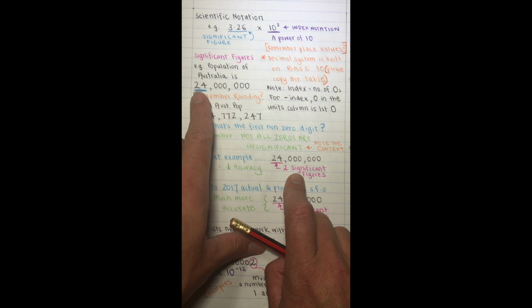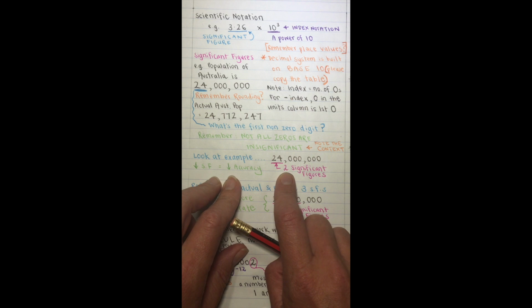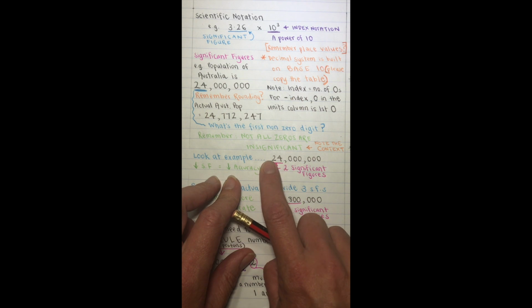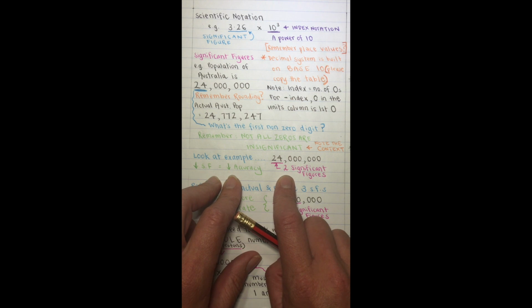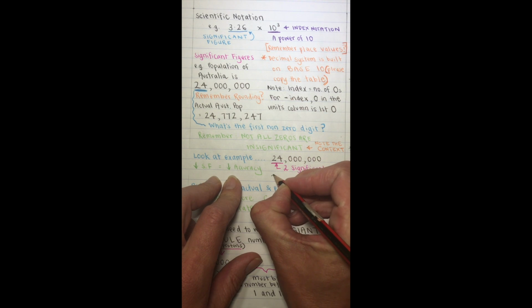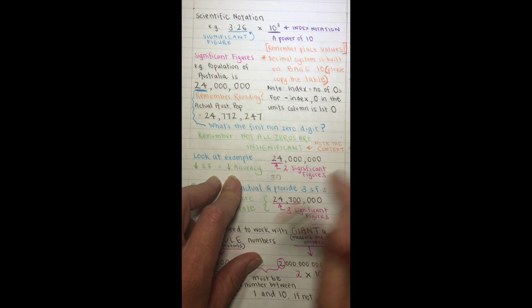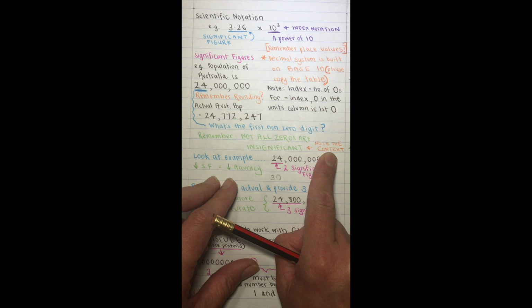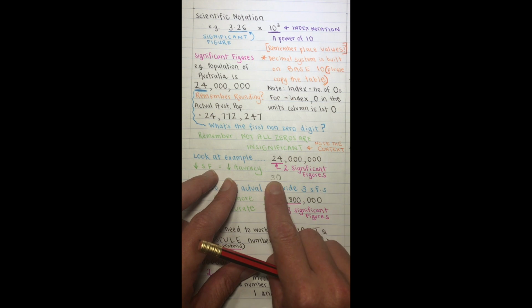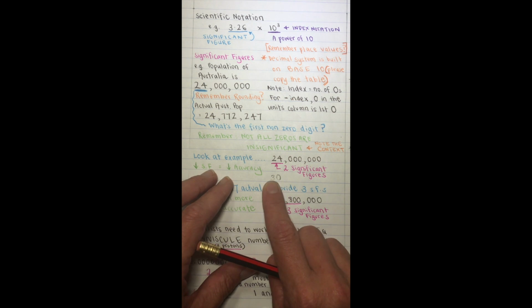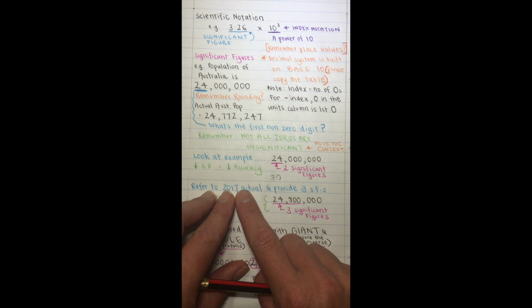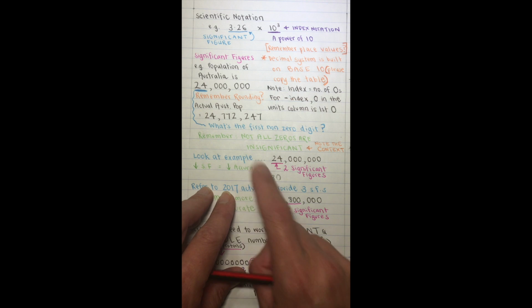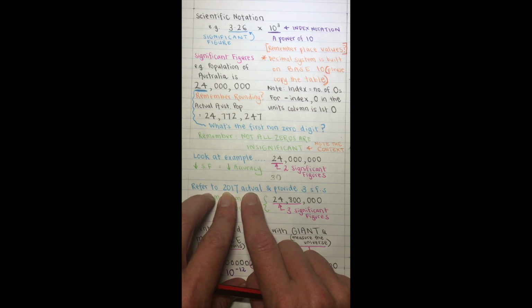So if we look at the example, 24 million, we say that that has two significant figures, 24. When I said there were 30 kids in the class, 30, I'll just write it in here, also has two significant figures. Because I know the context, I actually know that this 0 here is not an estimate. It's the actual number. So let's have a look at, that was obviously the 2017 population.